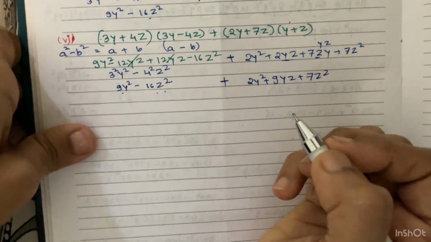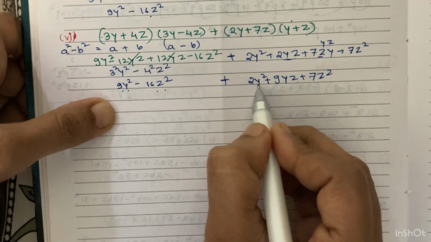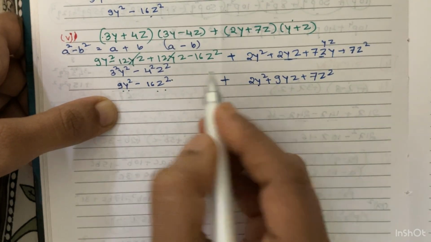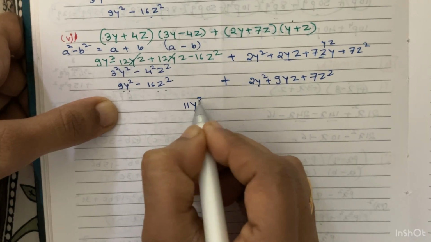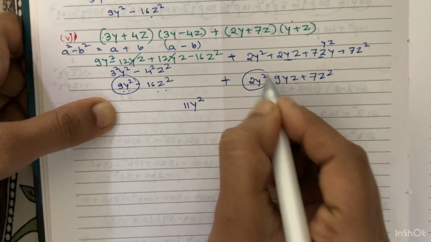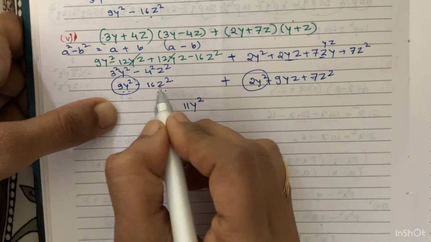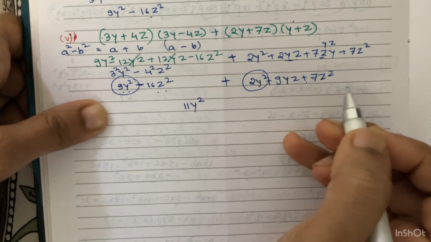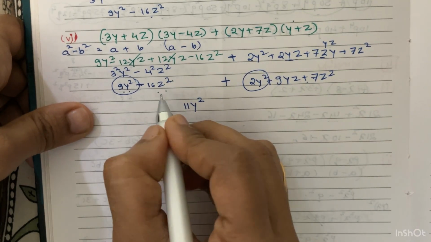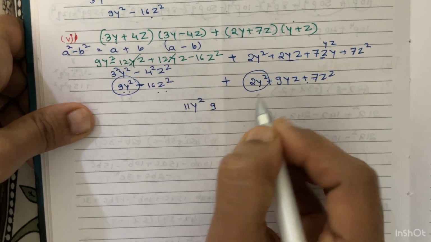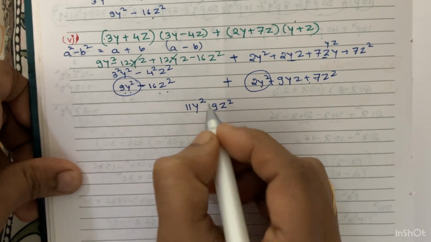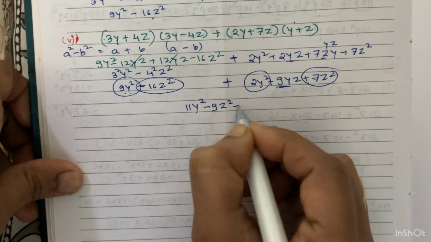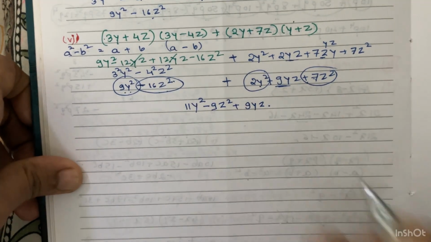Now we will look at the like terms here. Here it is y square and here it is y square, and these terms have like signs, that is positive. 9 plus 2, I'll get 11, and the variable is y square. We are done with this. Let me make a circle. The next one is z square. But here it has a negative sign for the 16, and here it is positive. So unlike signs, so we need to subtract. 16 minus 7, I'll get 9z square, and the bigger number carries the negative sign. We have done with this, this and this. So we are only left with plus 9yz here.